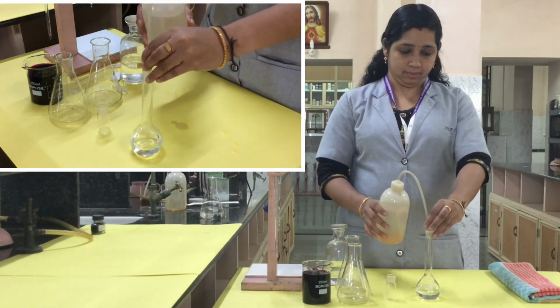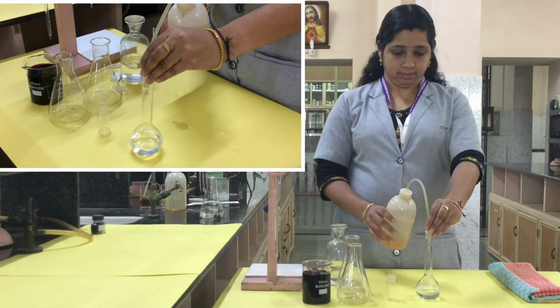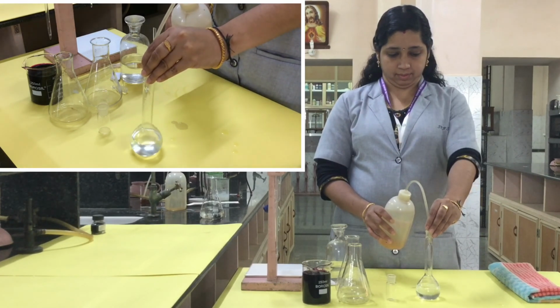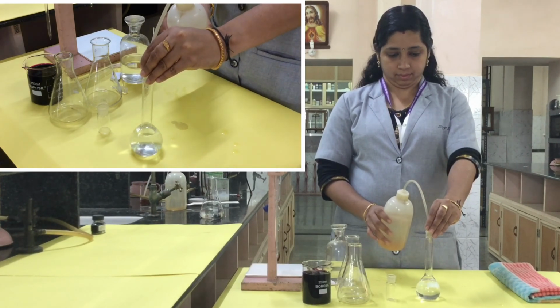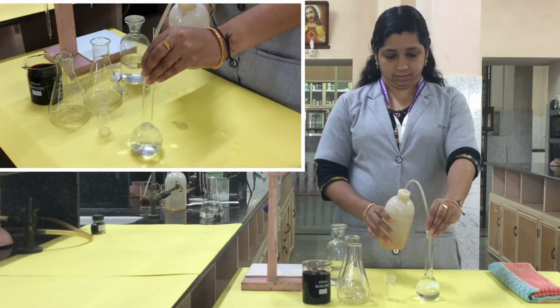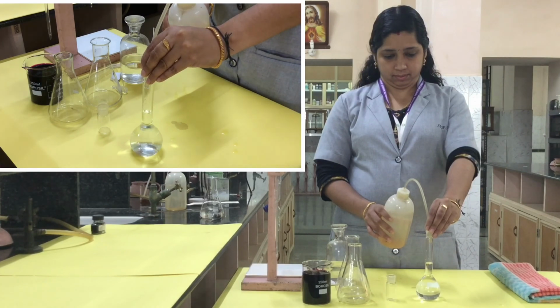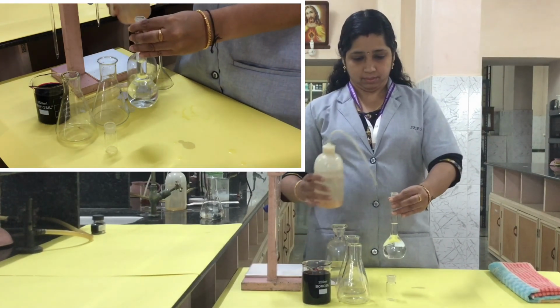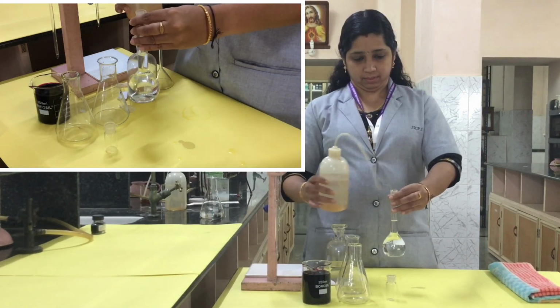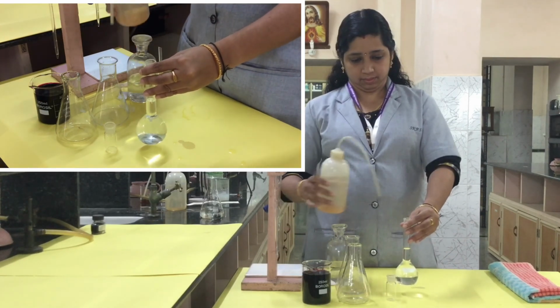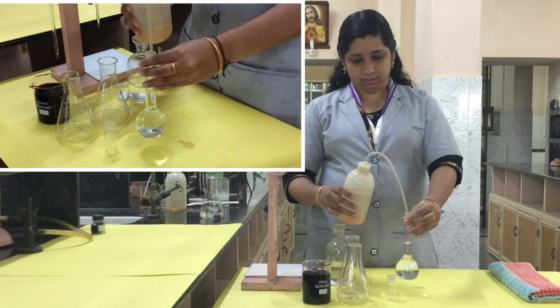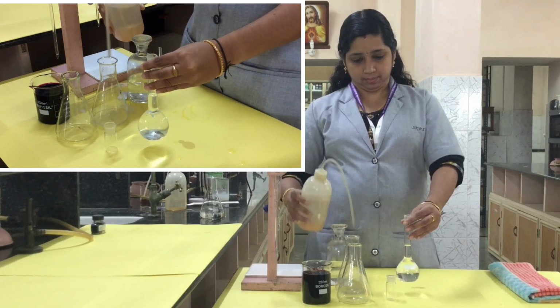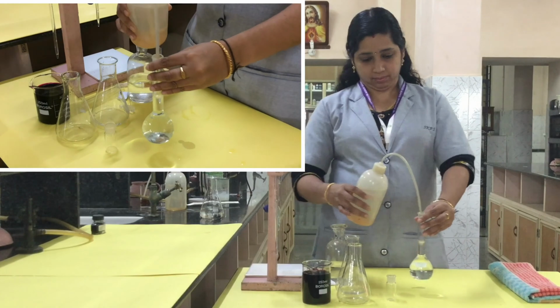Now you have to make up the solution. This is a 100 ml standard flask. You can see the marking there. That is the 100 ml solution. So you have to make up to the mark. Carefully make up to the mark. Then add dropwise. Just near to the line, add drop by drop. One or two drops is required.